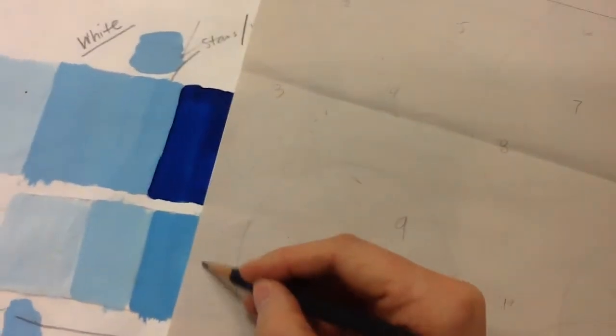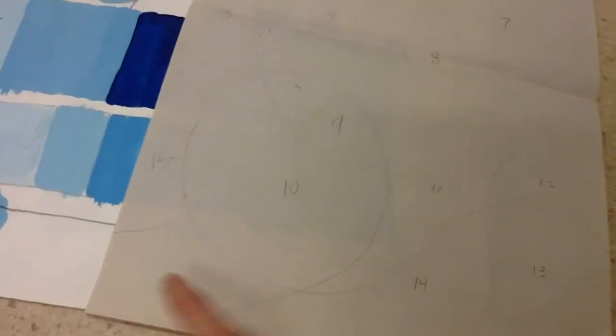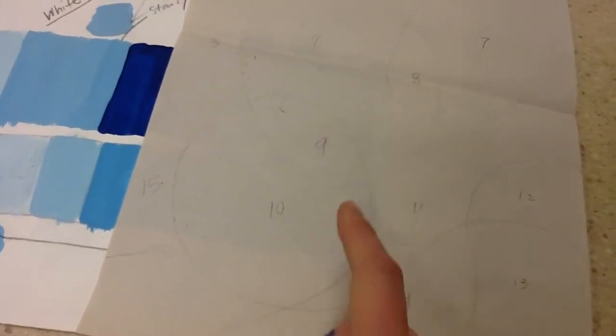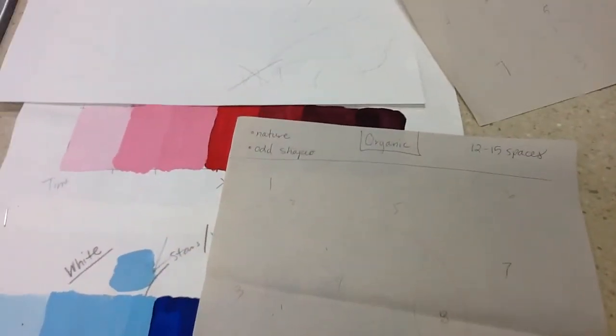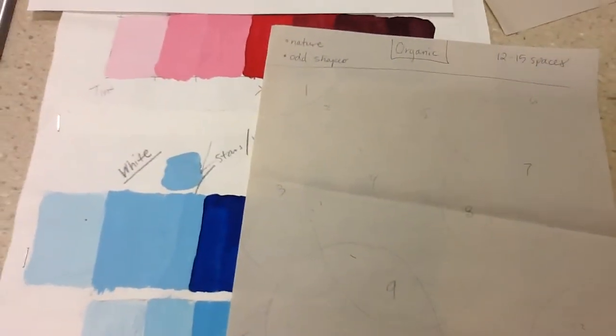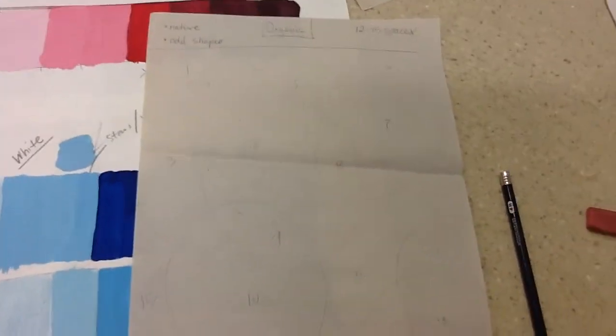So that one would be 14, 15. And I need to erase one more line because now I have 16, and maybe I just erase this one, or maybe I erase that one. So it's totally up to you how you decide that, but you do want to have some small shapes sporadically in different places and some large spaces in different spaces. You don't want to have all the big spaces on one side and all the little spaces on the other.